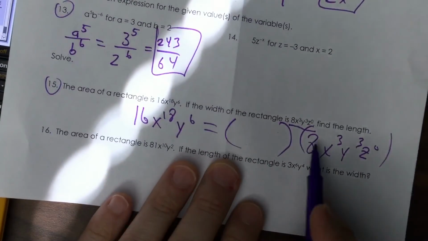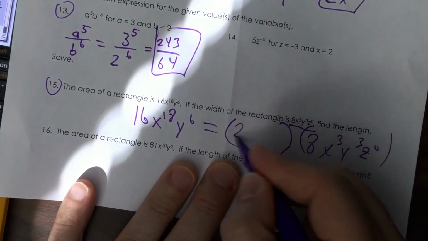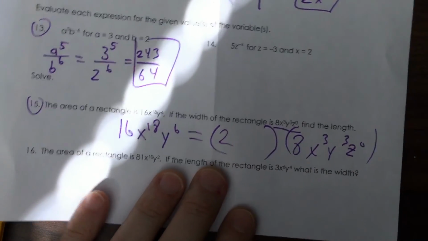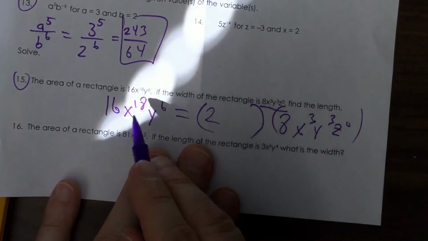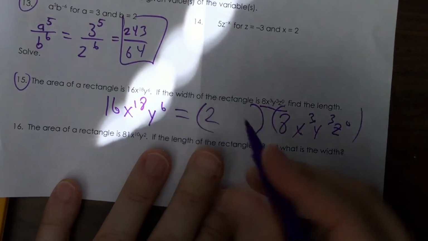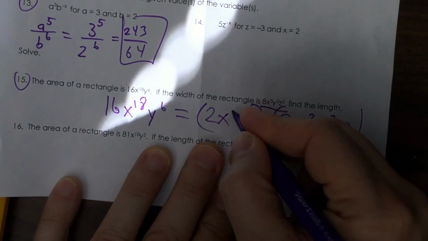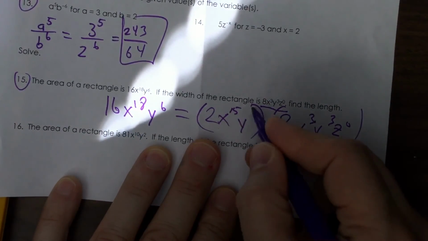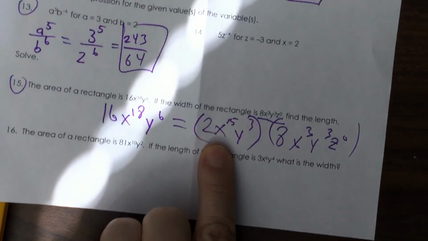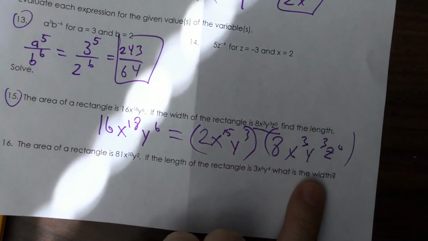Okay. 8 times what is 16? 8 times 2. And x to the 3rd times what is x to the 18? You add the exponents, it'd be x to the 15. And y to the 3rd and y to the 3rd add to get y to the 6th. So that's your answer. Z to the 0 becomes 1.